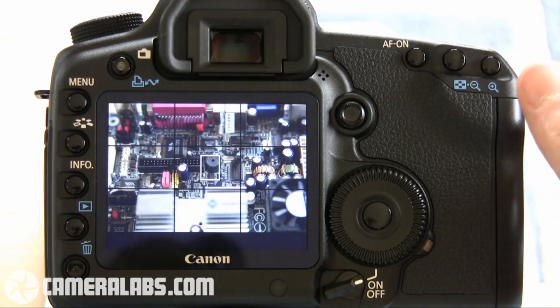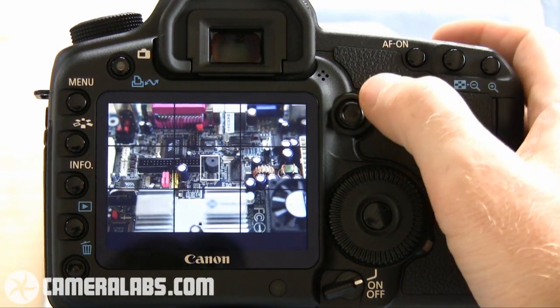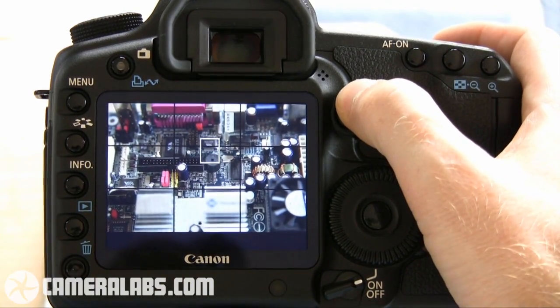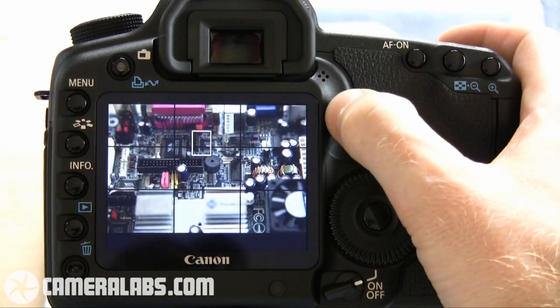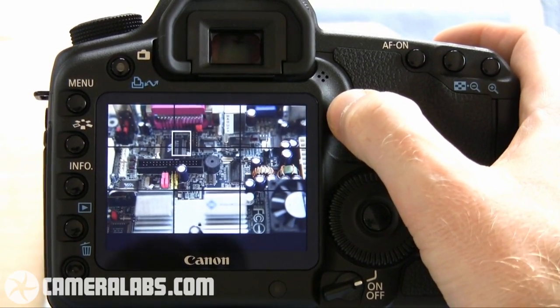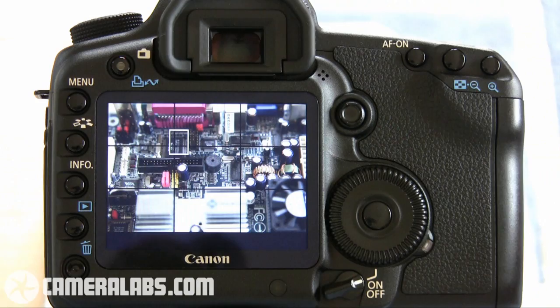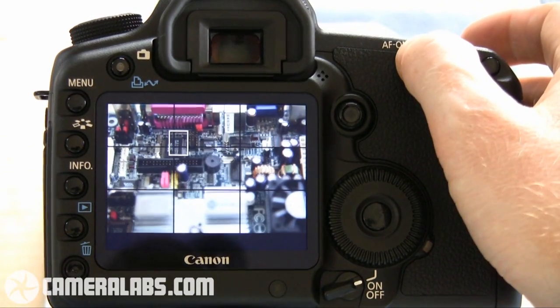Now that was fairly quick because it was already focused on that point, so let's make it slightly more difficult and move this AF area to a different point on the image. This is one of the great benefits of a contrast-based system. You can move this frame to focus wherever you want. So let's try again.